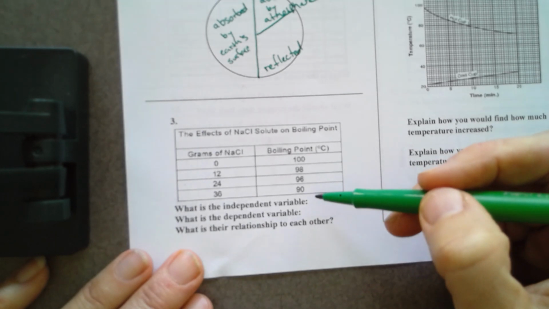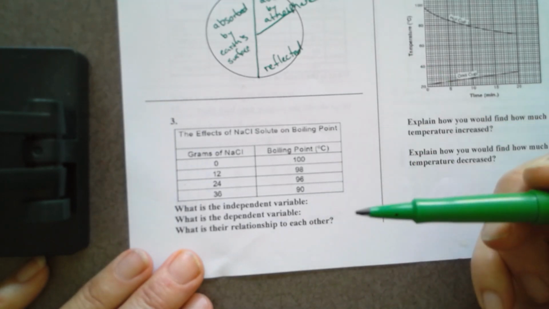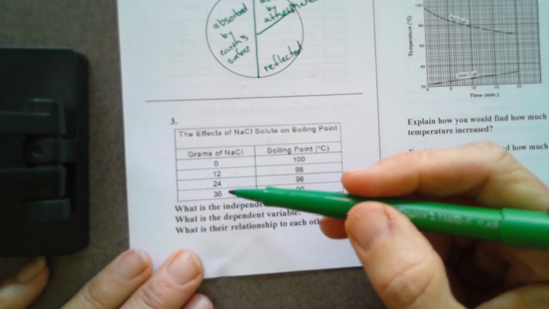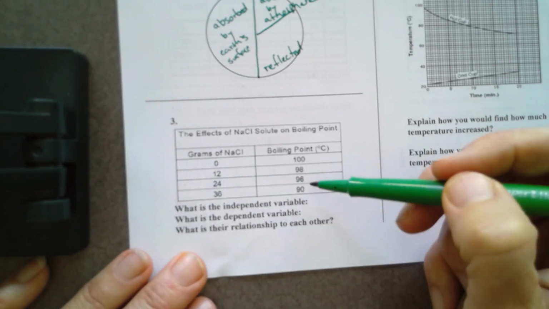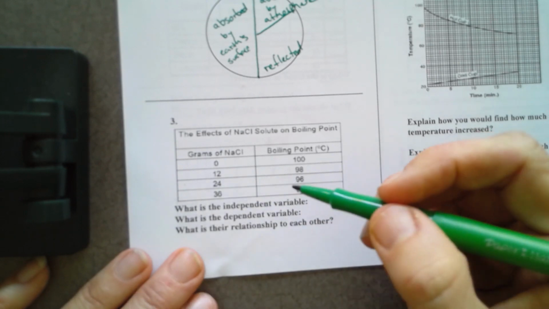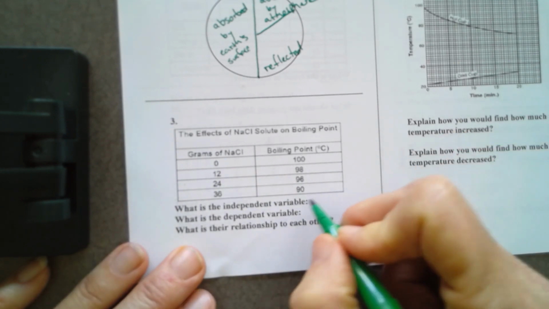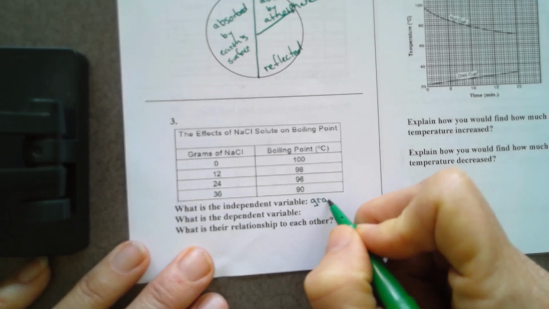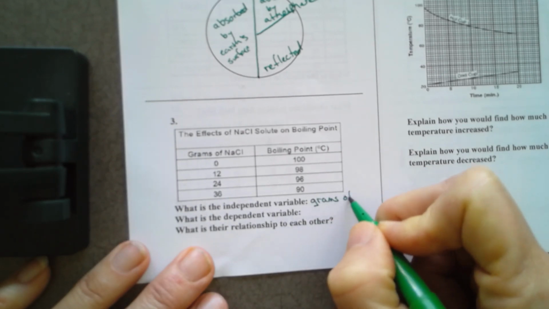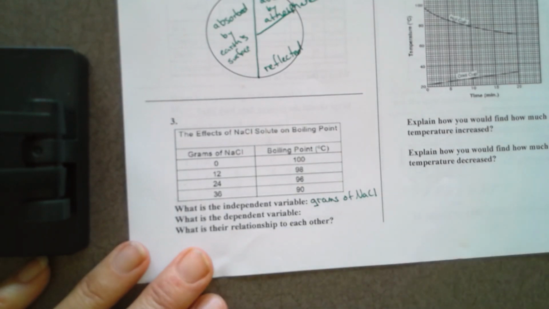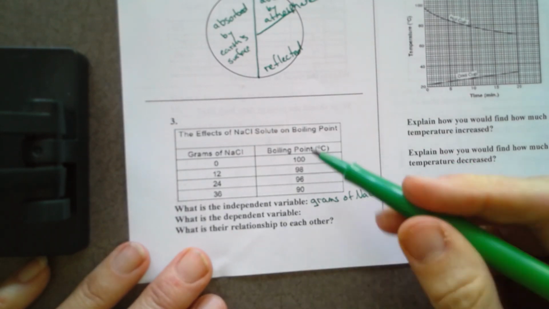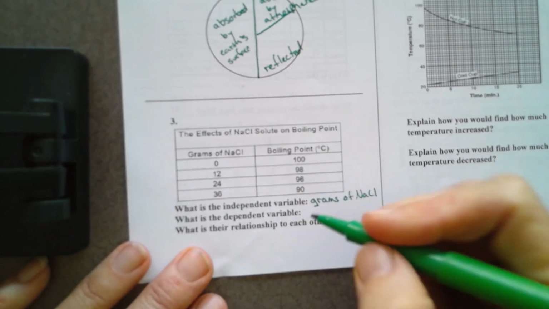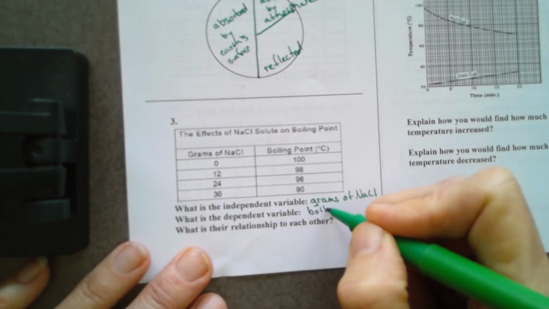My independent variable, oh, I don't have an x-axis, but I know the thing that I'm changing, that I have control over. I don't have control over the boiling point. I have control over how many grams of NaCl. So my independent variable here is grams of NaCl. The dependent variable is what I'm measuring, and I measure that with a thermometer. So that would be my boiling point.